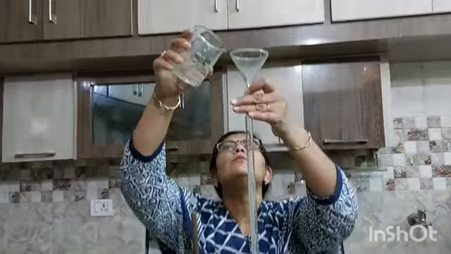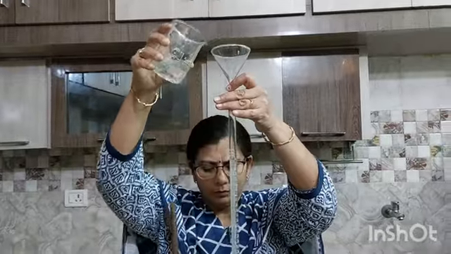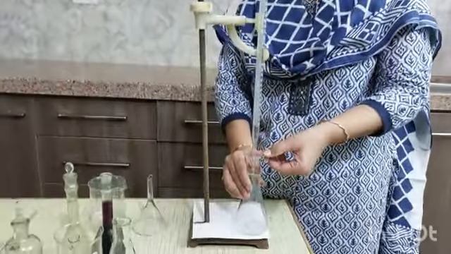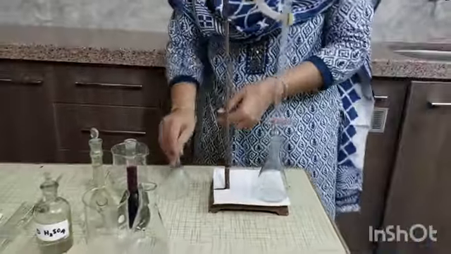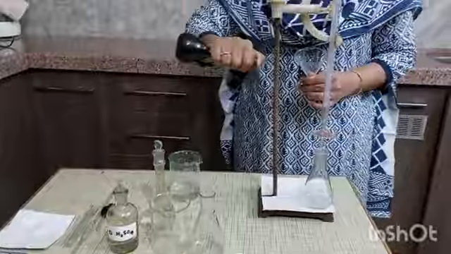First, rinse the burette with water, and then rinse with KMnO4 solution.